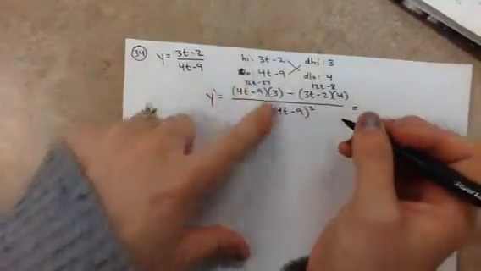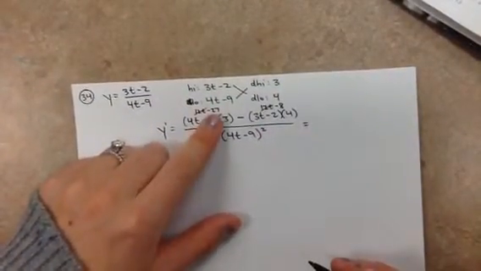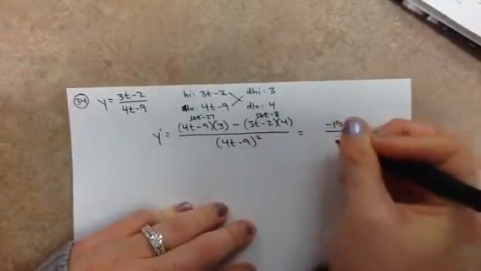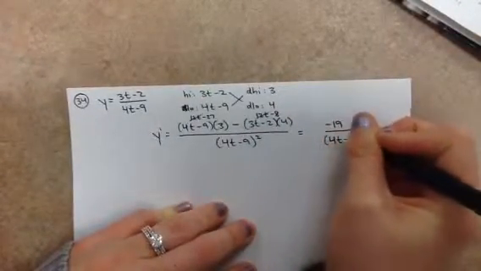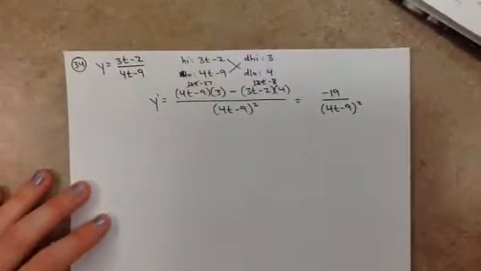Okay, so when I subtract up in the numerator, the 12t's will cancel each other out, and I'll have negative 27 minus negative 8. So plus 8 will give me a negative 19. And again, no need to FOIL out or do anything with that denominator. So this would be your derivative.